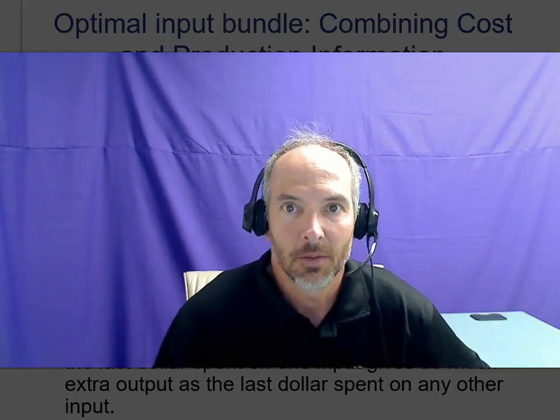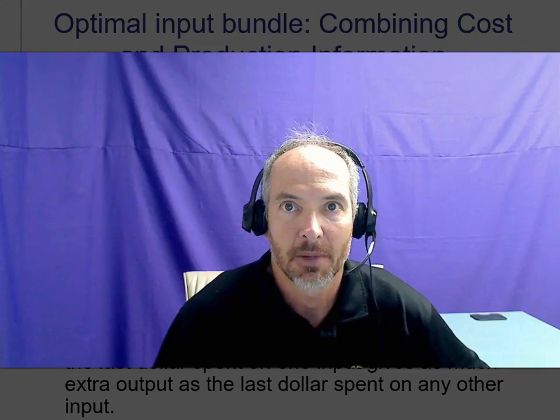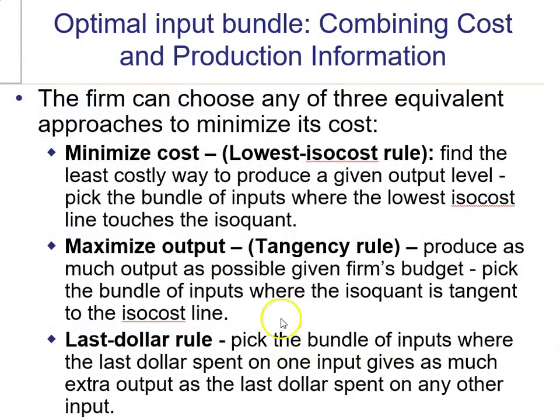Hi, this video will discuss cost minimization to help a firm choosing its optimal input bundle. A previous video, which I've called Cost Minimization Part 1, discusses the cost minimization approach using the lowest iso-cost rule. This video, which I'll call Cost Minimization Part 2, goes after the second bullet point, or maximize your output subject to a given cost spending.